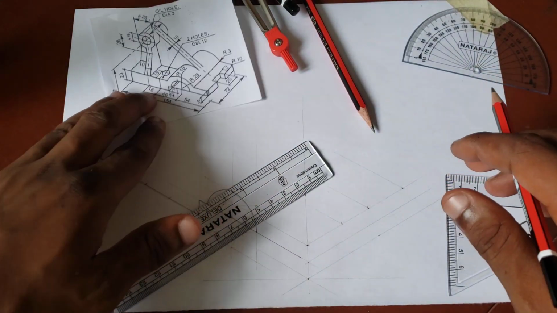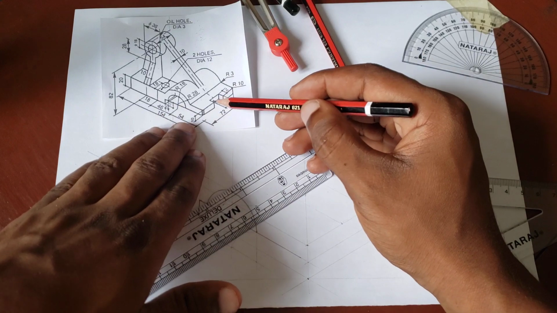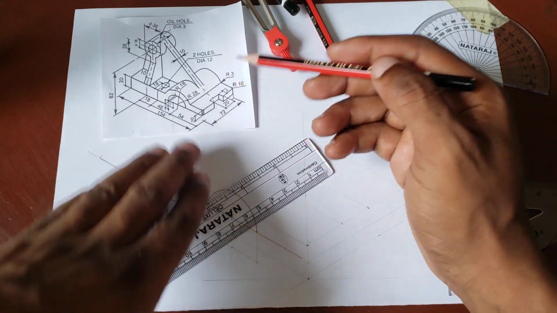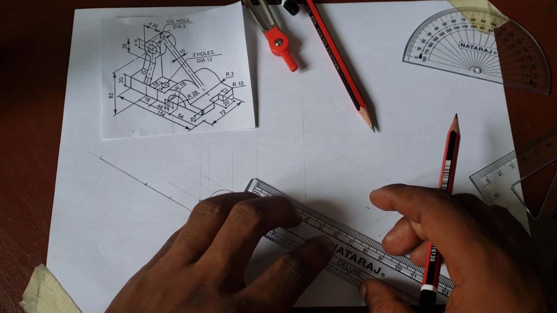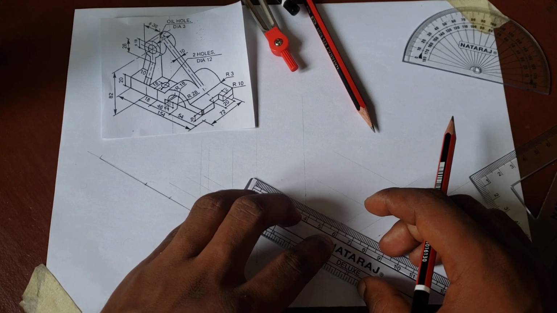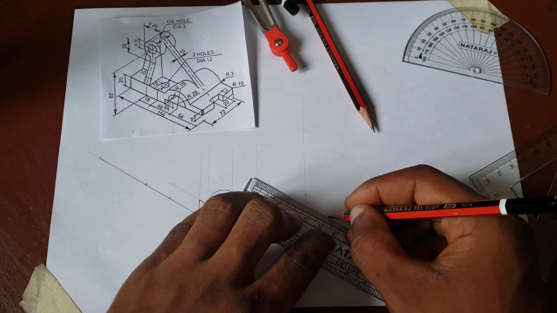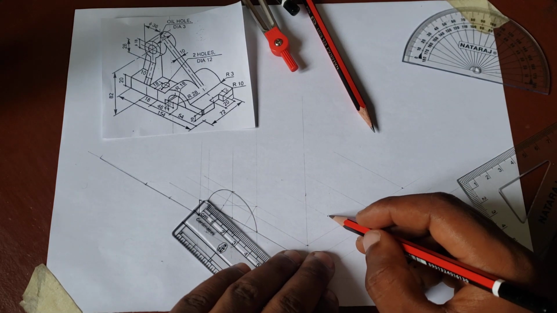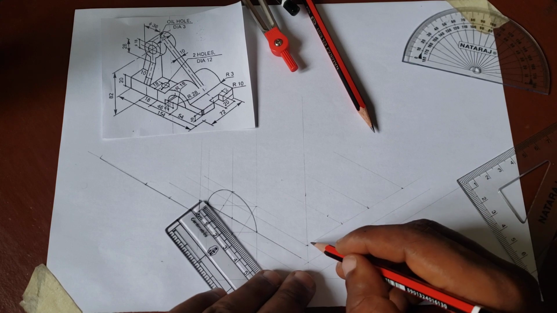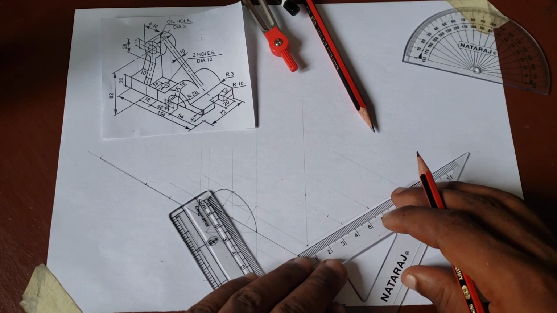Okay, then I've been given the distance from here to here, which is 10 millimeters. So I will measure 1 centimeter from there to this point. Then from my point here I need to draw a line parallel to this line.